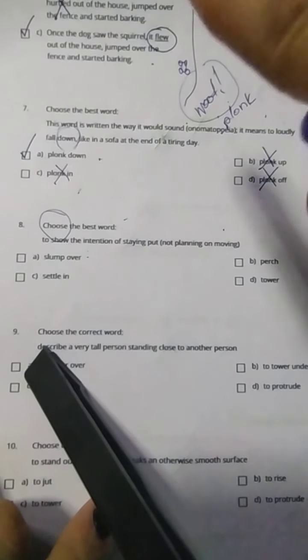Okay. Number 8. Choose the best word. Again, there's your keyword choose. So keep on highlighting. I stop highlighting, but please keep on highlighting all the questions, right? It will really, really help you. To show the intention of staying put, you are not planning on moving. Right, to slump over. Slump over means just fall down. Like Sleeping Beauty, after she touched the needle of the spindle, she touched it and she just fell over. Ow. So not this one.